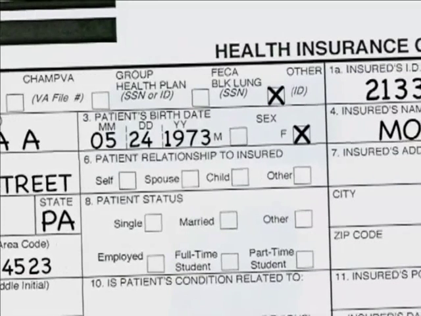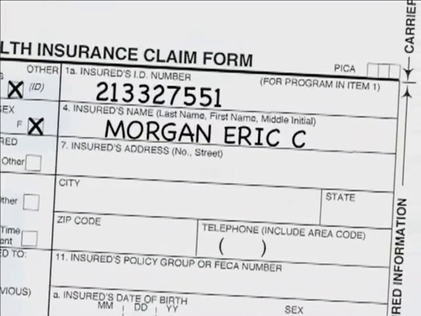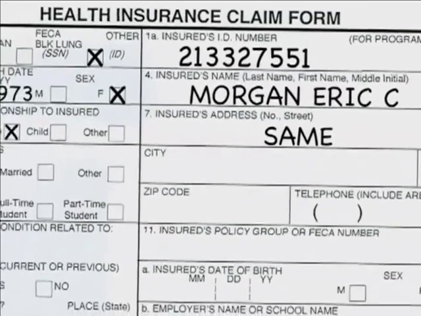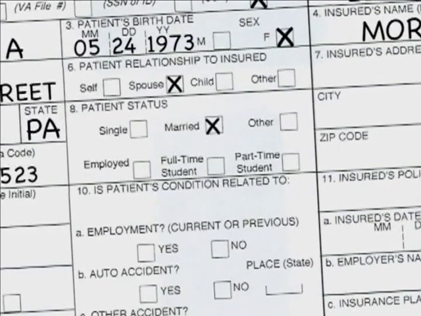Block 6. Enter an X in the spouse box to indicate the patient is married to the insured. Block 7. Enter same on the first line and leave the city, state, zip code, and telephone blank. Block 8. Enter an X in the patient status box to indicate marital status. In this case, the patient is married.